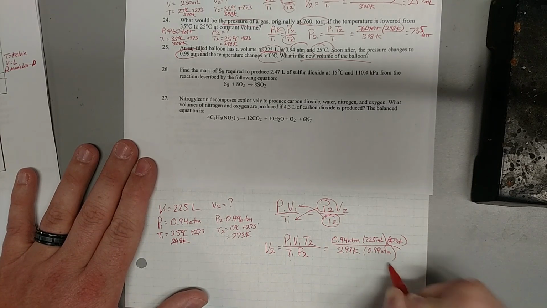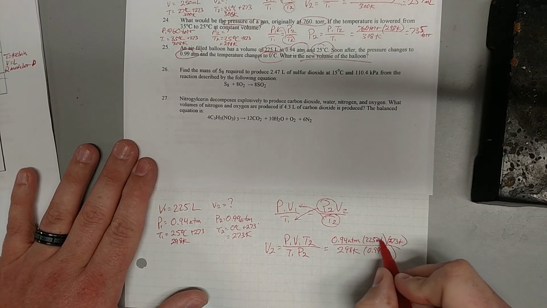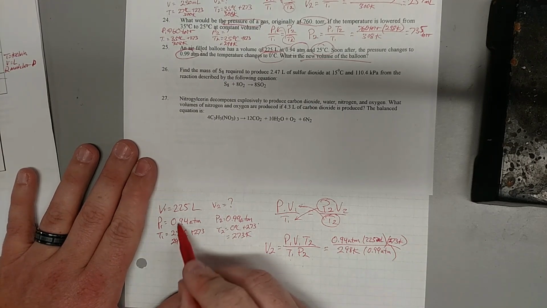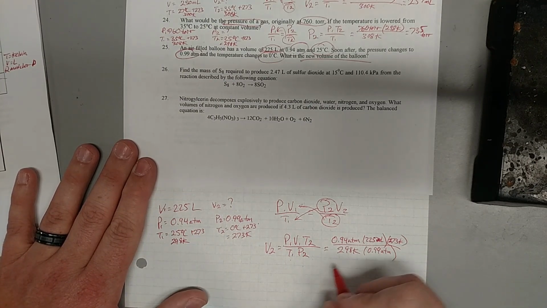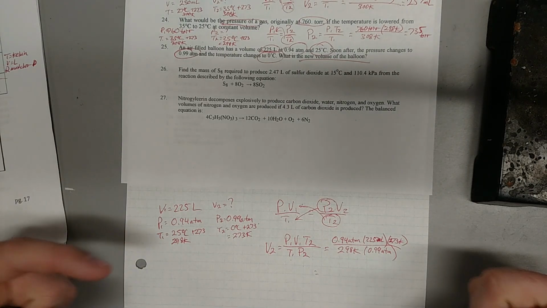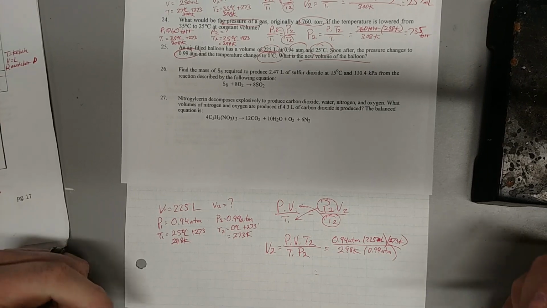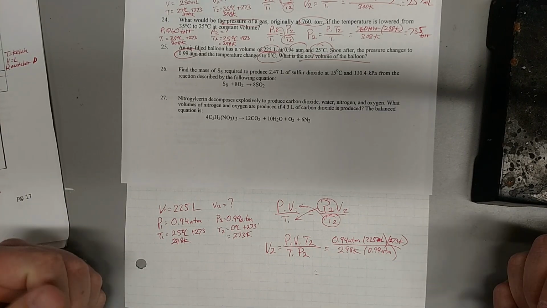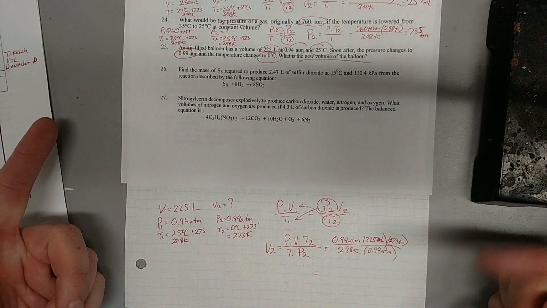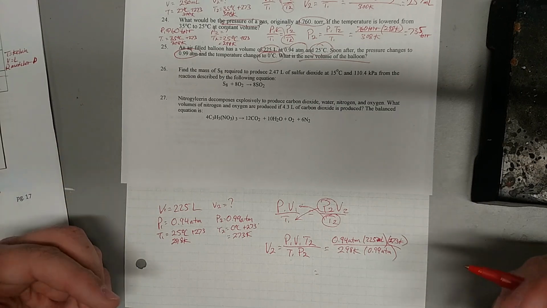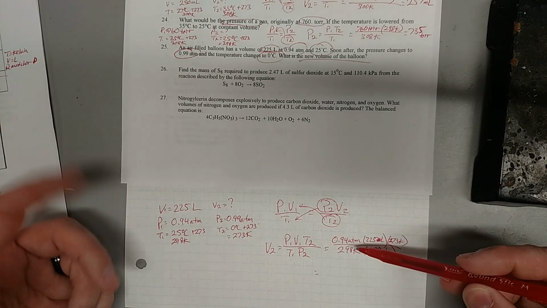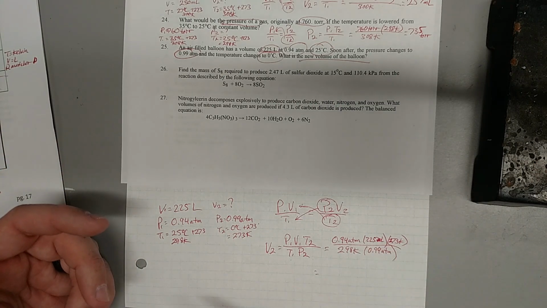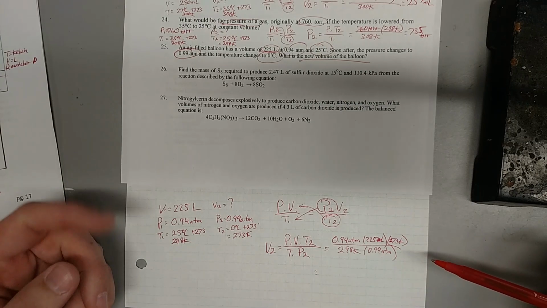So now what should we expect? Pressure and volume have an indirect relationship. One goes up, the other one goes down, whereas temperature and volume are direct. Our temperature changed a very little bit. It went down, so that should make volume go down a little bit. And our pressure went up a little bit, which should make our volume go down a little bit. So let's see what we get.